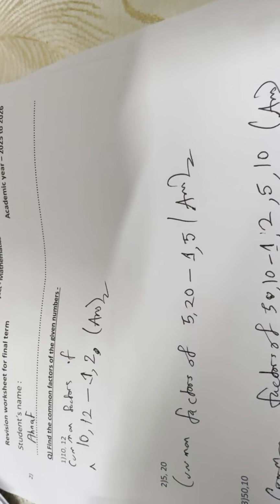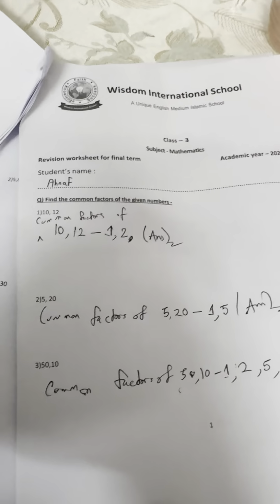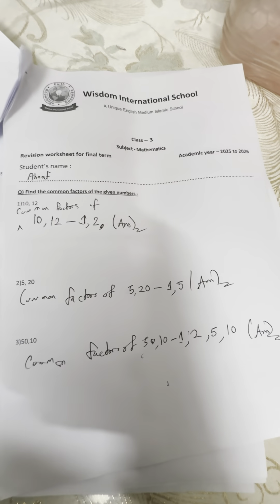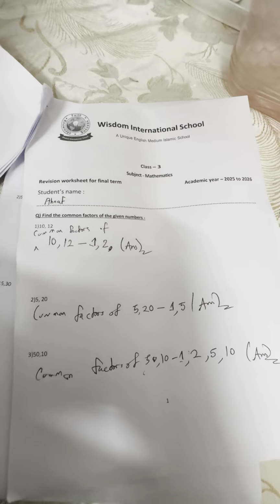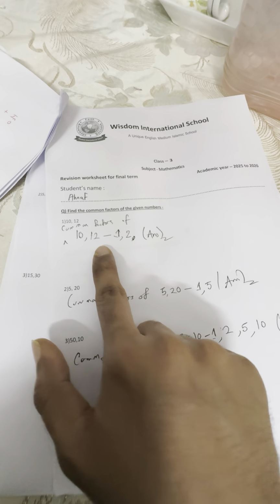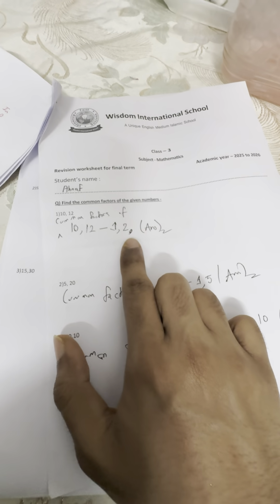But let me go through the things again. So for example, look, the first page is find the common factors of the given number. So common factors, that means both of the numbers will have a number that can divide both.